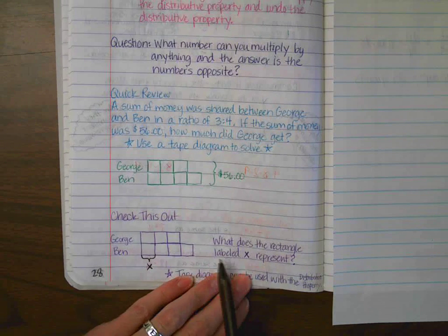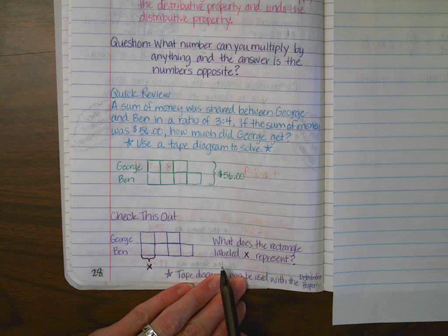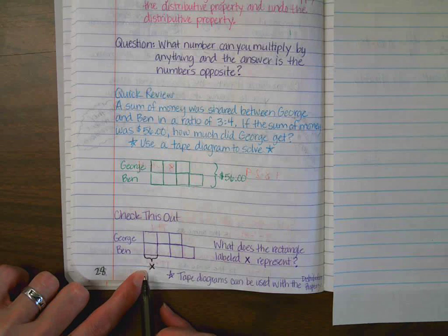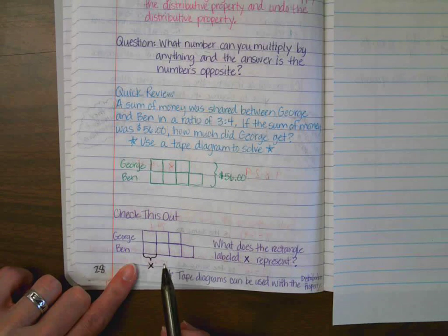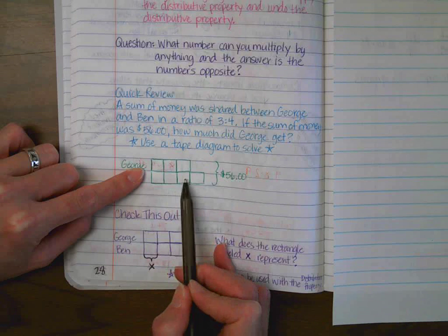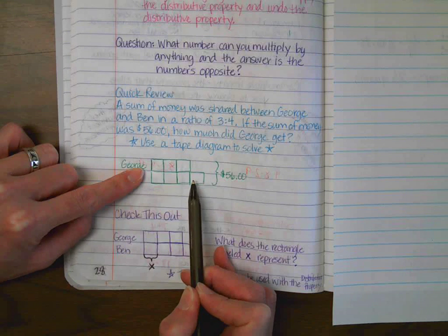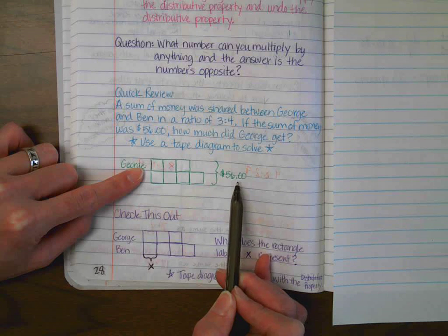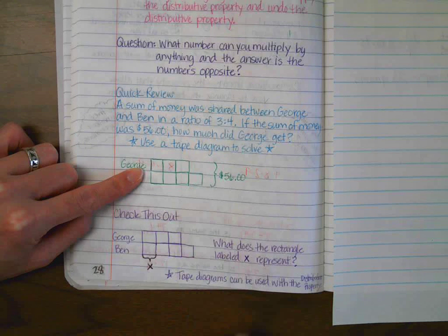So the question that I need you to think about is, what does the rectangle labeled X represent? What does this X stand for? Okay, well, we've got to figure that out. So if we have 1, 2, 3, 4, 5, 6, 7 sections, and 7 sections equals 56, what goes into each section?